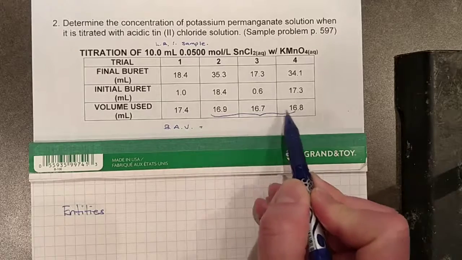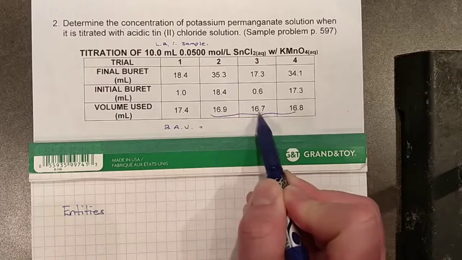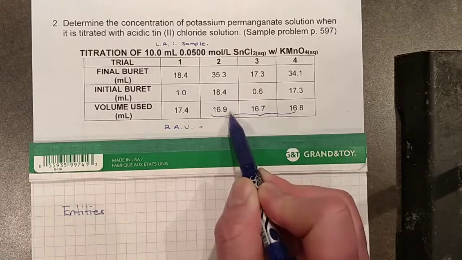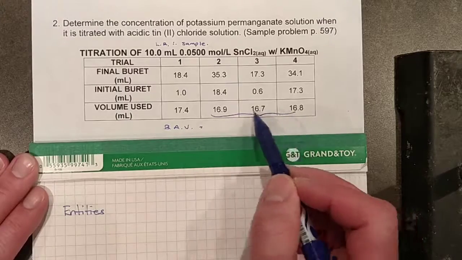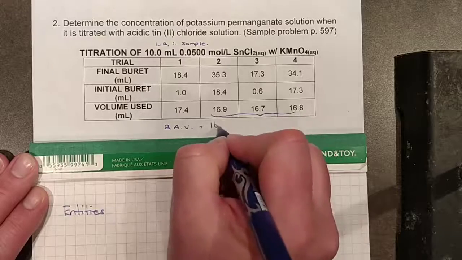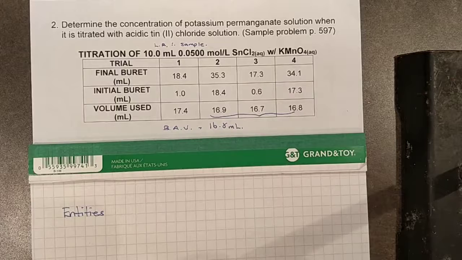But 16.7, 16.8, and 16.9, this is 0.1 lower, this is 0.1 higher, so these fit. Add the 3 together, divide by 3, and you get 16.8 mL as your best average volume of titrant to neutralize the sample. Hope that makes sense.